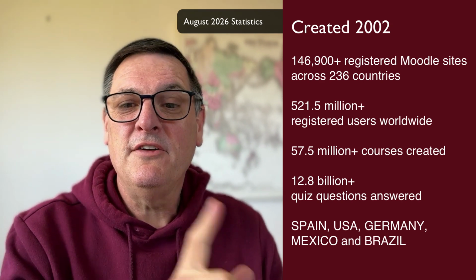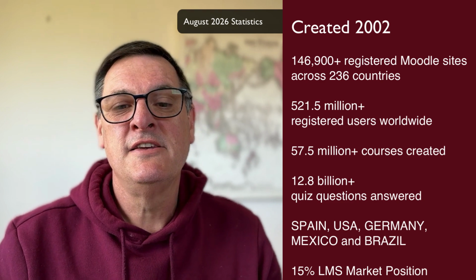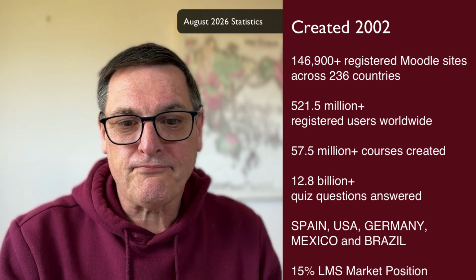So top countries are Spain, United States, Germany, Mexico, and Brazil, which is really, really interesting, considering that it is originally created and still supported and developed in Australia. So market position, Moodle holds roughly 15% of the learning management system category, which is still not too bad. It still remains the highest in higher education, government, and non-profit training across the world.